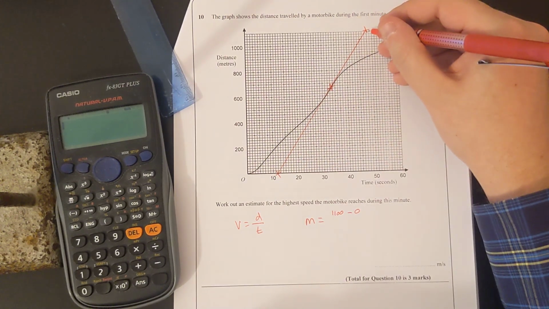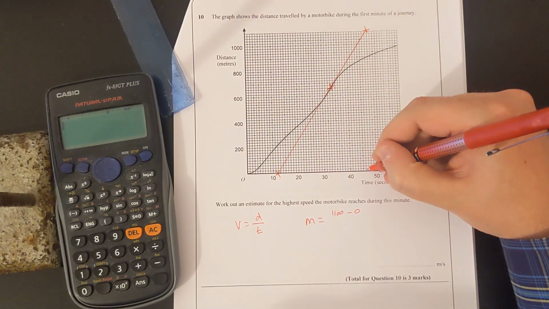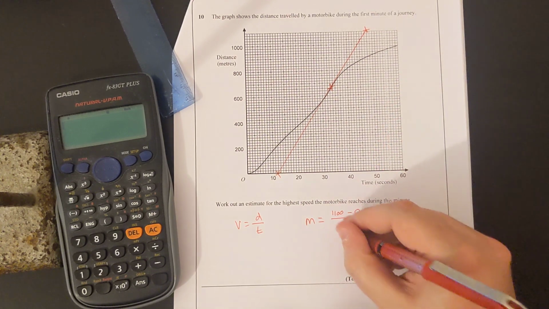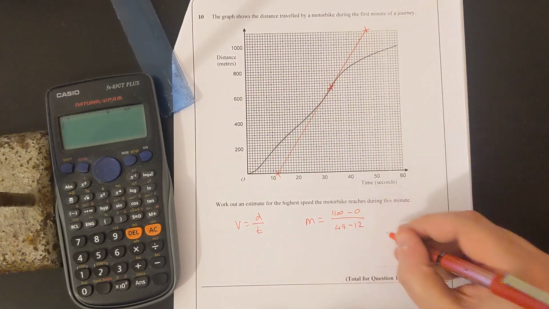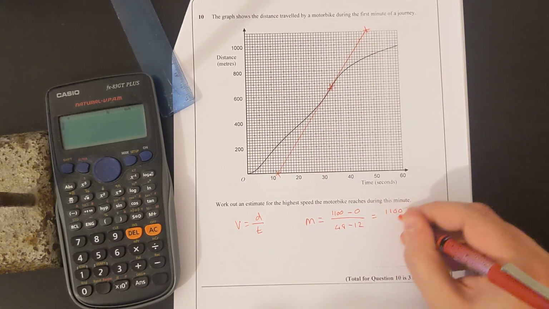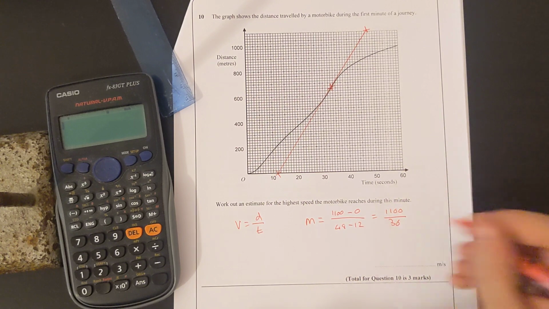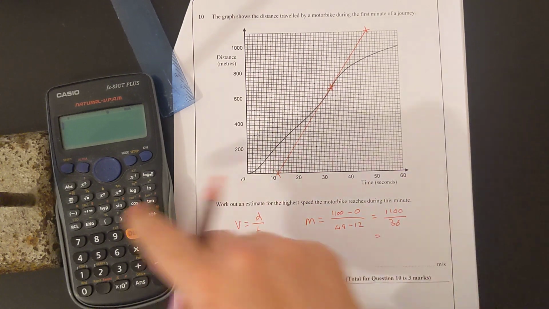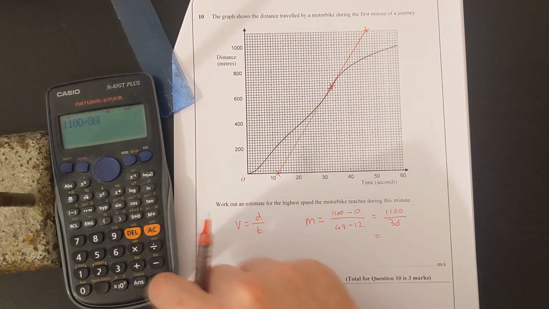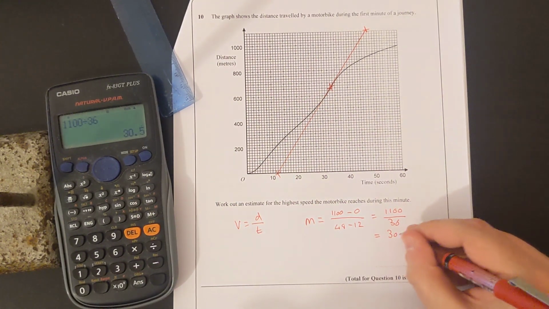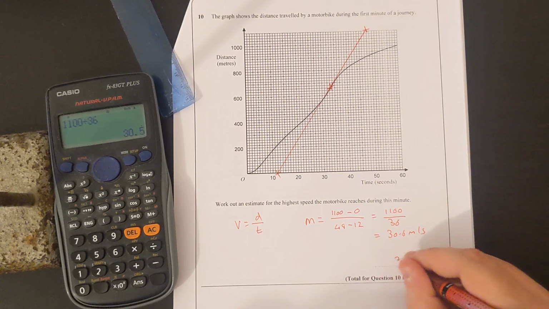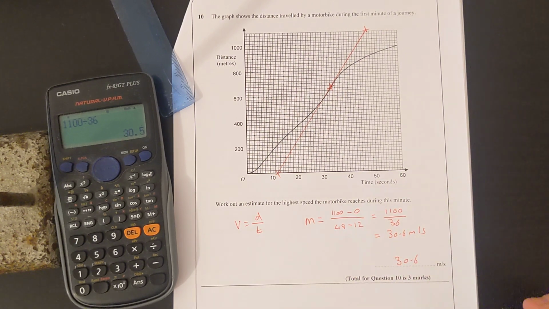And then let's start at my time, which is at 45, 46, 47, 48 seconds. And we're going down to here, which is at 12 seconds. So I have 1,100 divided by 36. We are only looking at an estimate, so 1,100 over 36 gives me approximately 30.6 metres per second.